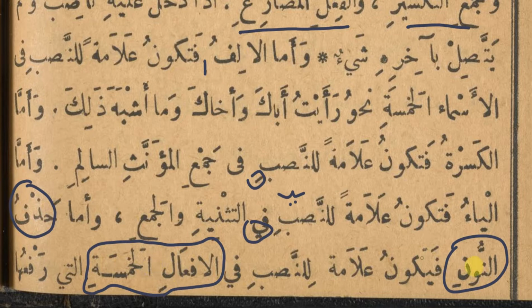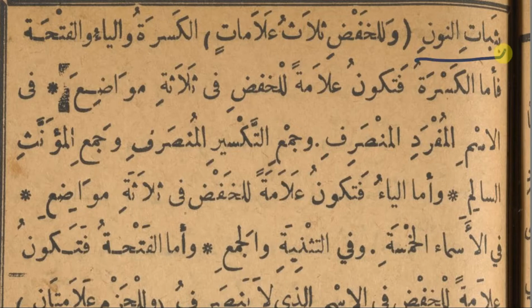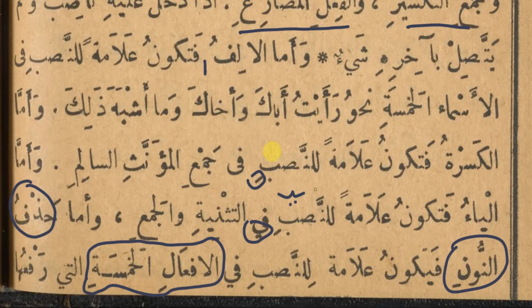Now omitting that n is used as a mark. التي رفعها, which is raised by keeping ثبات النون. ثبات is steadfast, or stay there, or fixed. By keeping the noon there, that's how you show its state of being raised, الرفع. By omitting that noon, we show the state of that present tense verb to be in the state of nasb. So this is the 5th mark to indicate the state of nasb.